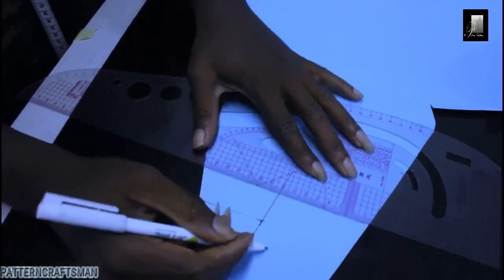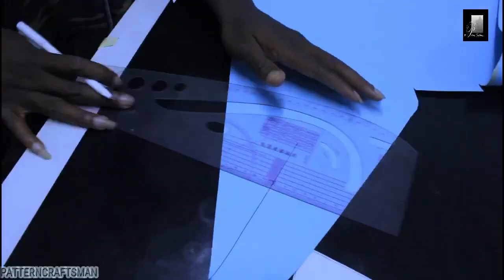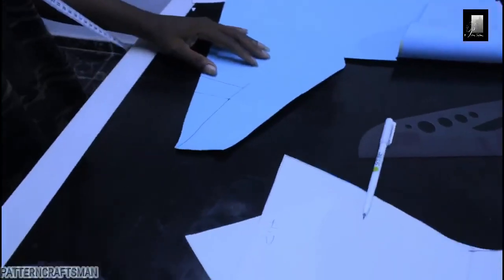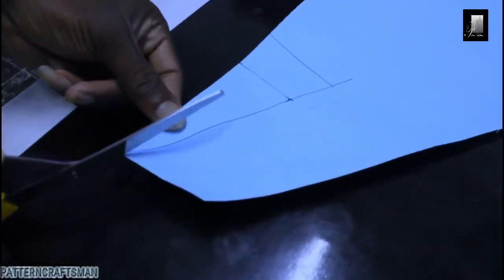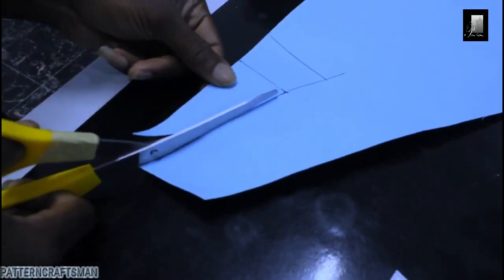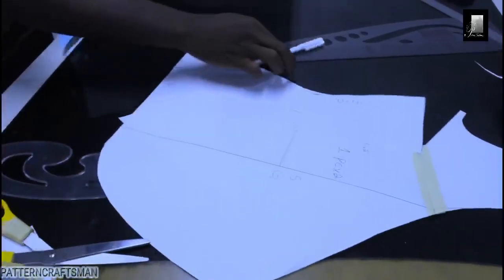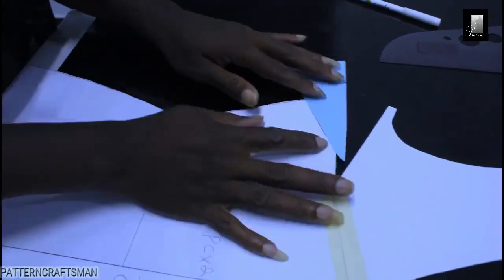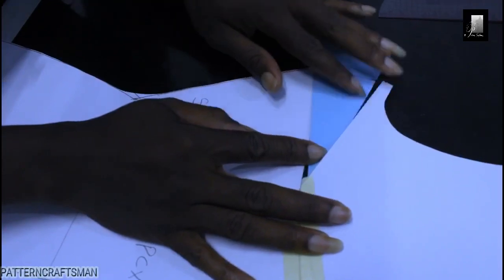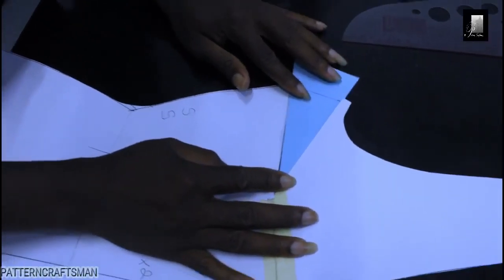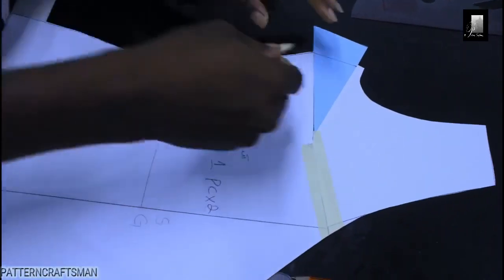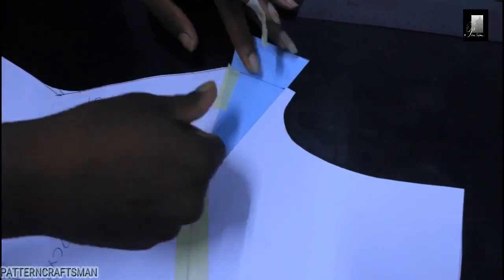It's always advisable to put 4 cm extra before you cut off. So I'm going to cut it off. Take back the pattern and then insert it. Take my masking tape to stick it down permanently.